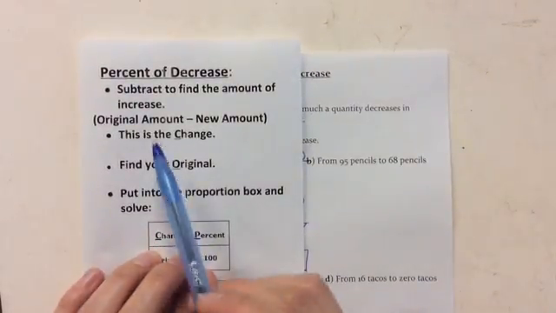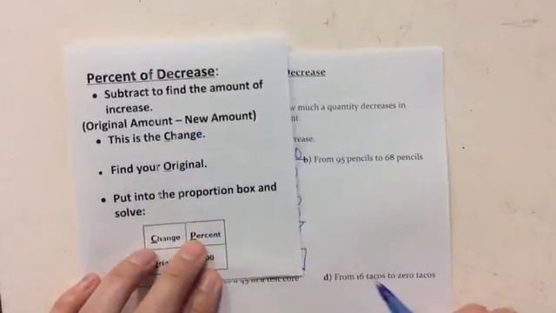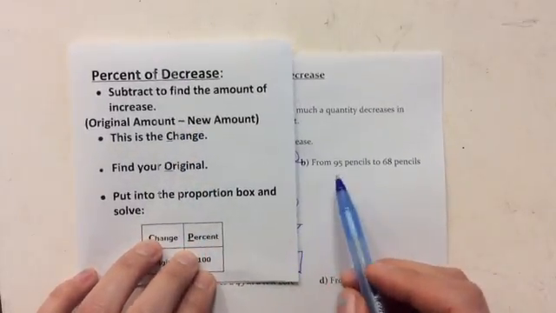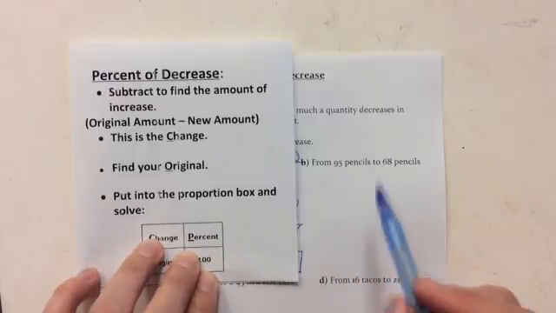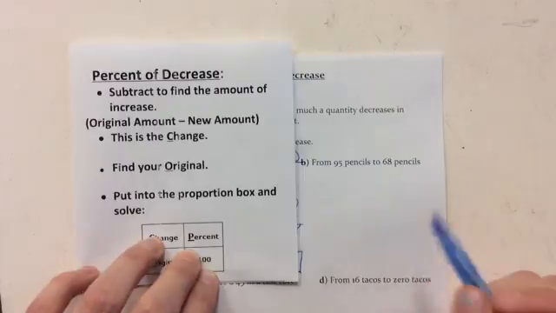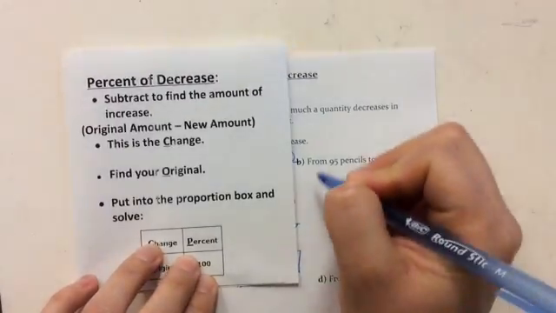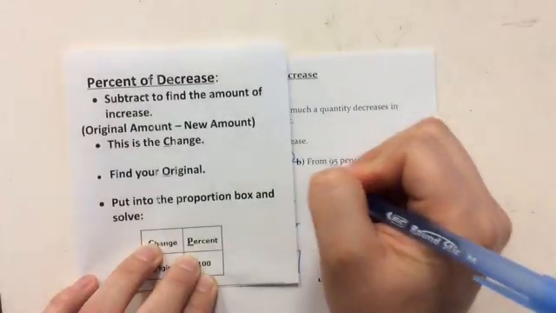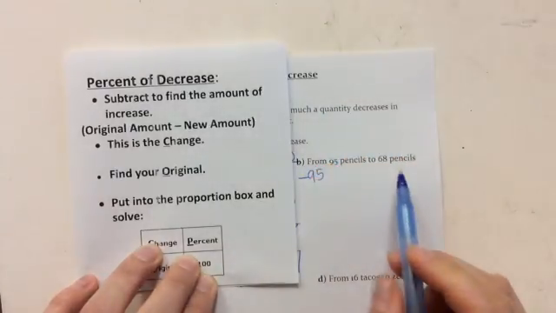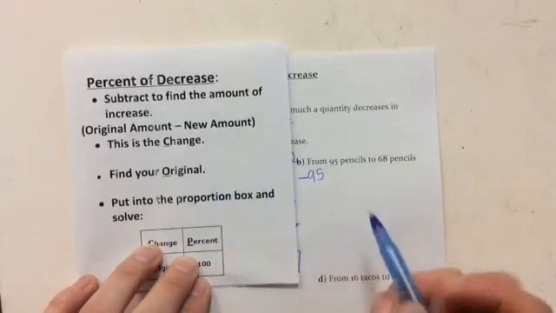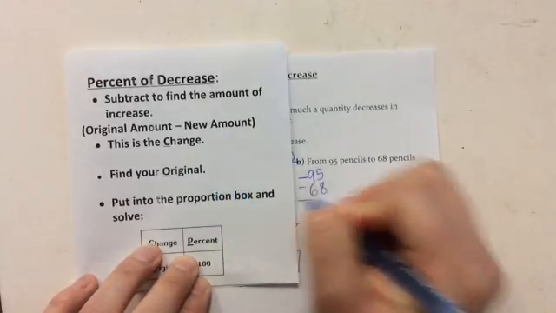Again, original minus the new. Originally, you had 95. I think these are for teachers. We had 95 pencils, and then the students come in, and now we have 68 pencils. So we do original, how many did we have originally? 95 minus, how many was the new amount? 95 minus 68.